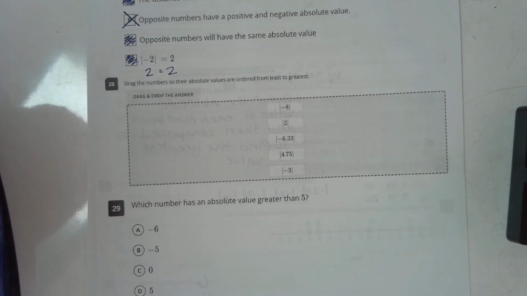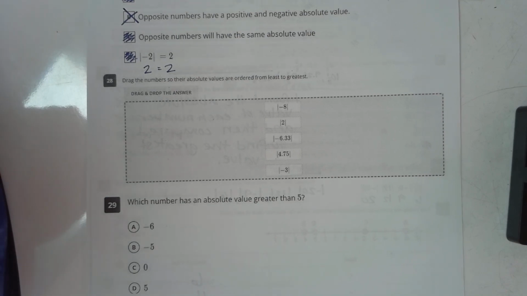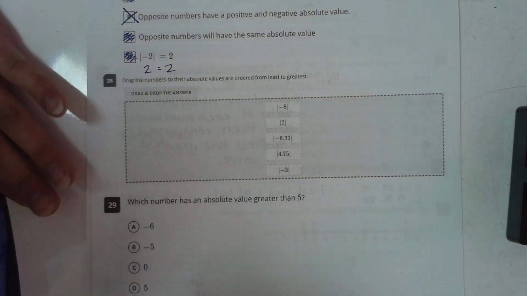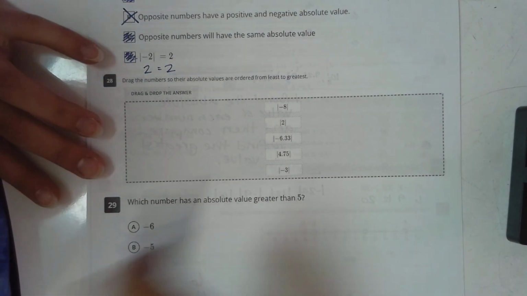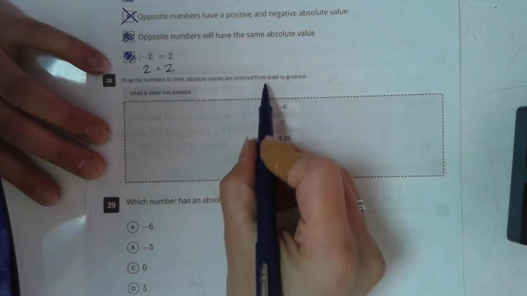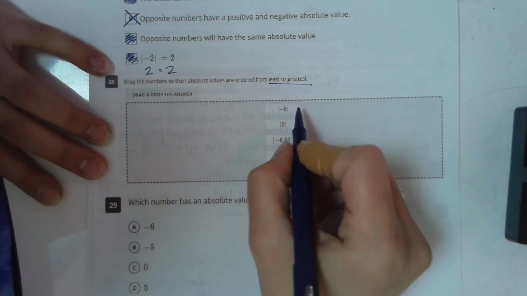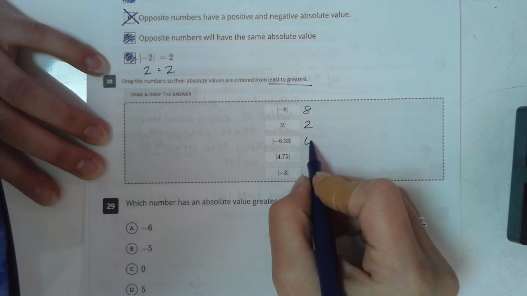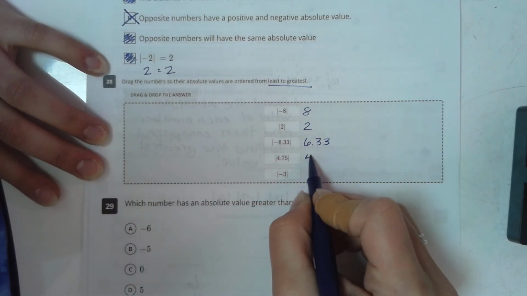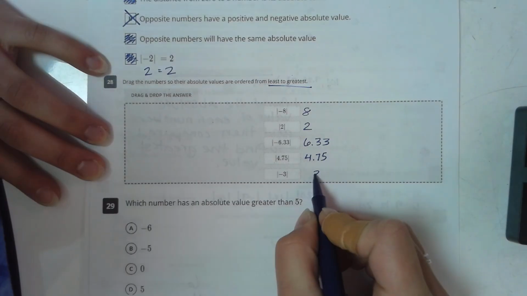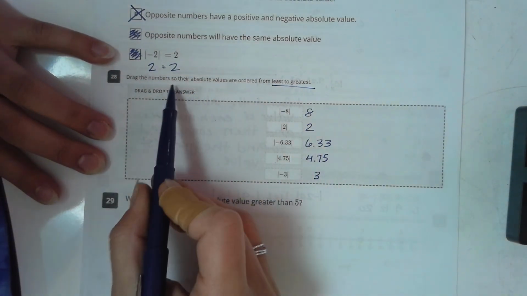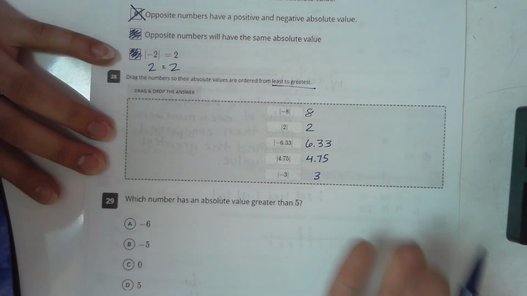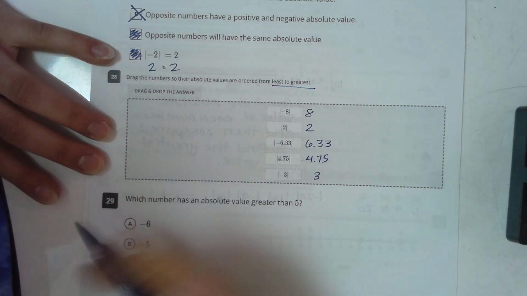Number 28, drag the numbers so their absolute values are ordered from least to greatest. On this one you can't drag and drop, but we're doing least to greatest. So the numbers are 8, 2, 6.33, 4.75, and 3. I'm putting them in order with their absolute values.